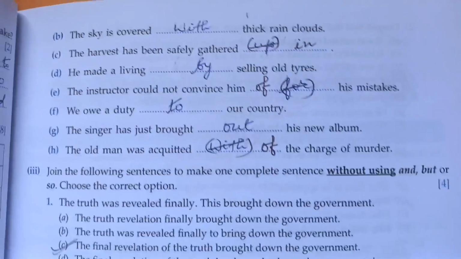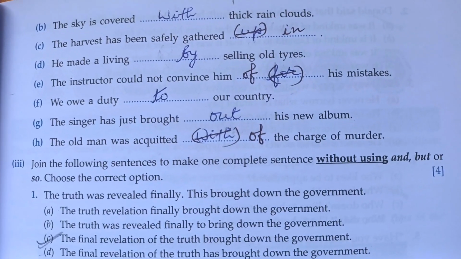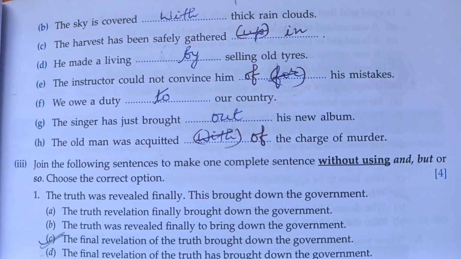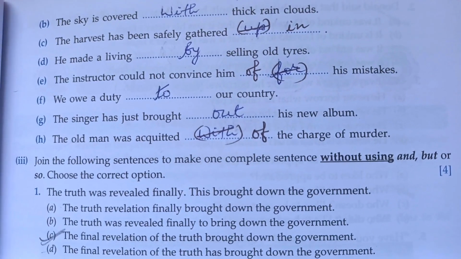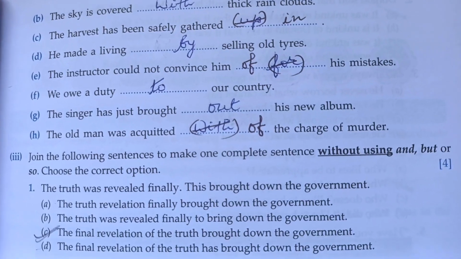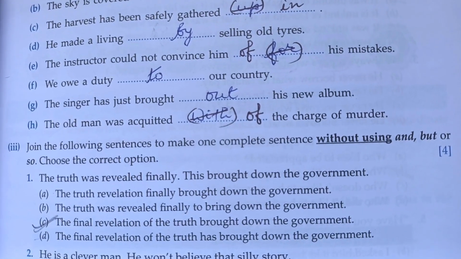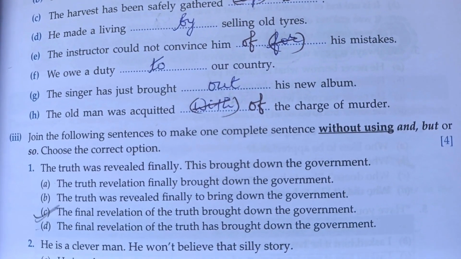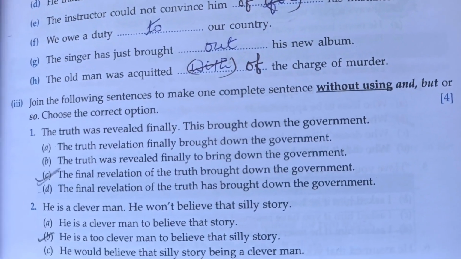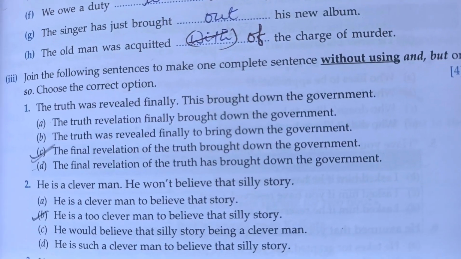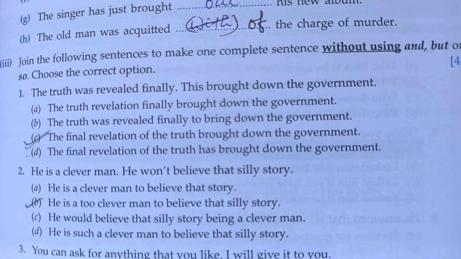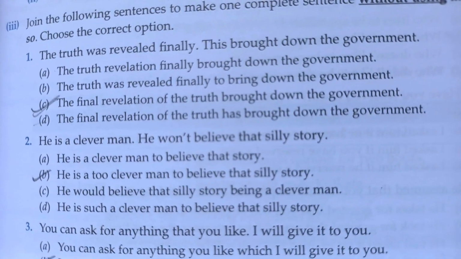Next, from practice paper 4. So here again select the correct option. So the first one, the truth was revealed finally. This brought down the government. So the correct option is, the final revelation of the truth brought down the government. Second one, he is clever man. He won't believe that silly story. So here option B is correct.